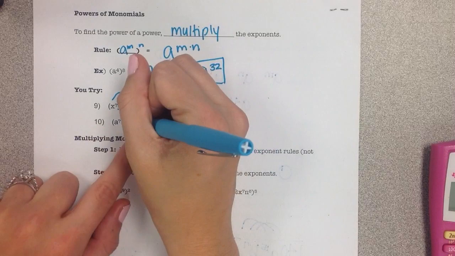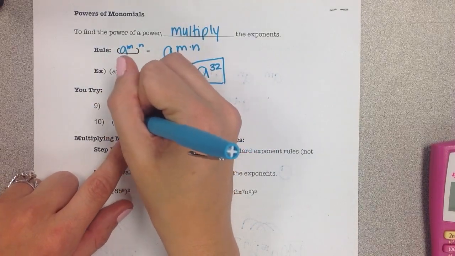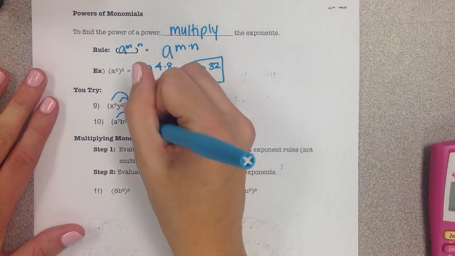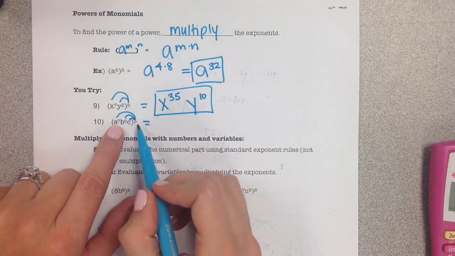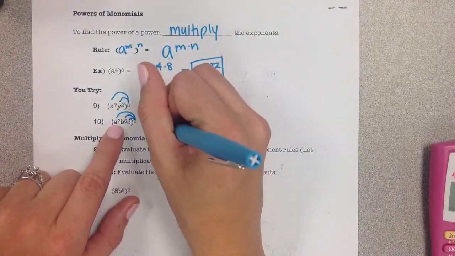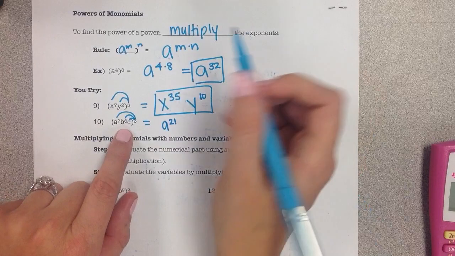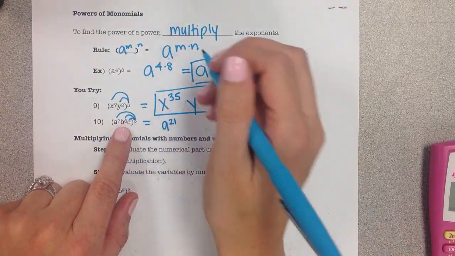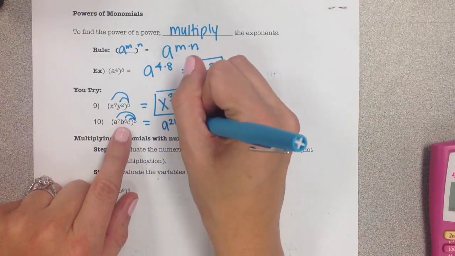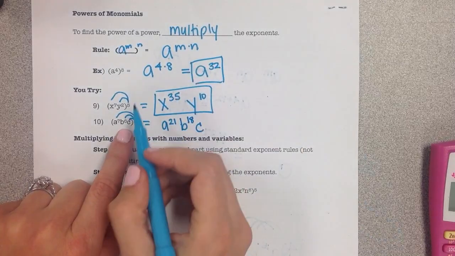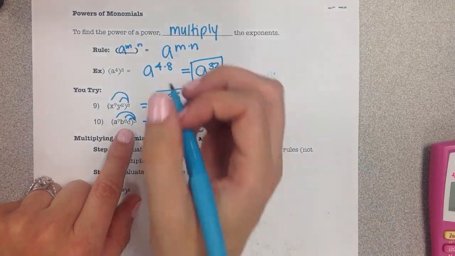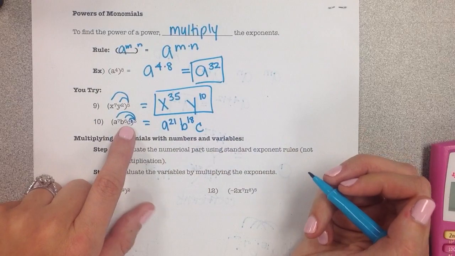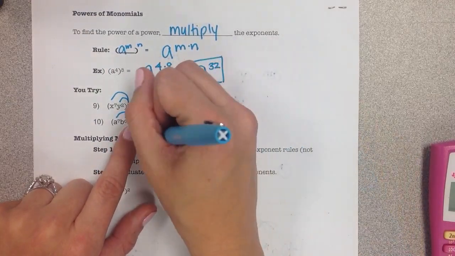For number 10, this 3rd power is applying to all 3 terms on the inside. So a to the 7th to the 3rd, 7 times 3 is 21. B to the 6th to the 3rd, 6 times 3 is 18. And C, the exponent isn't there, that's power of 1. 1 times 3 is 3.